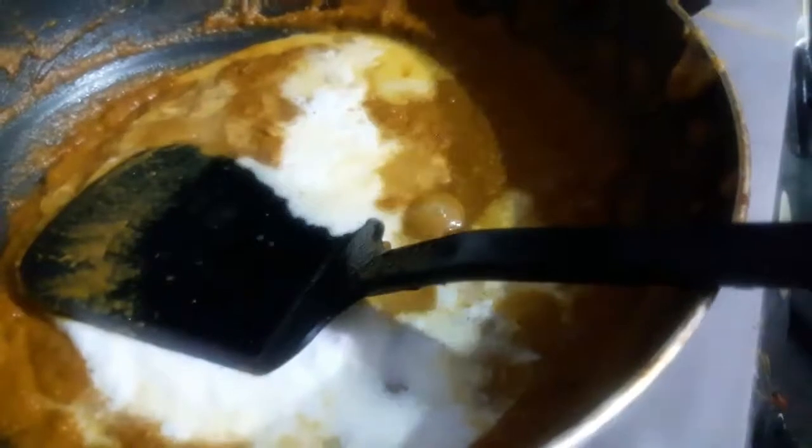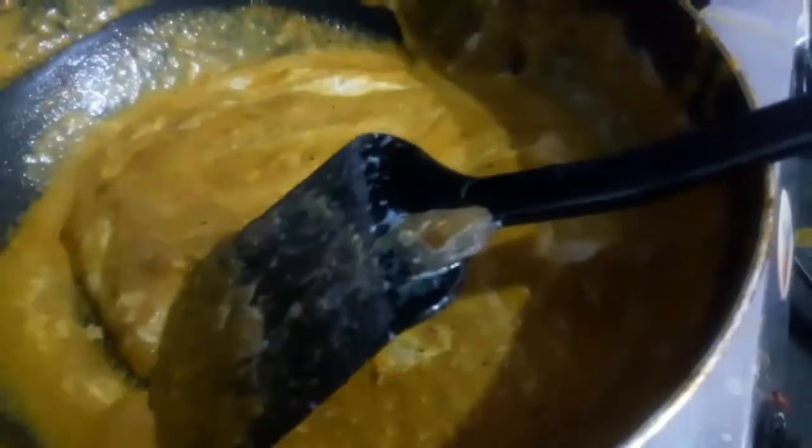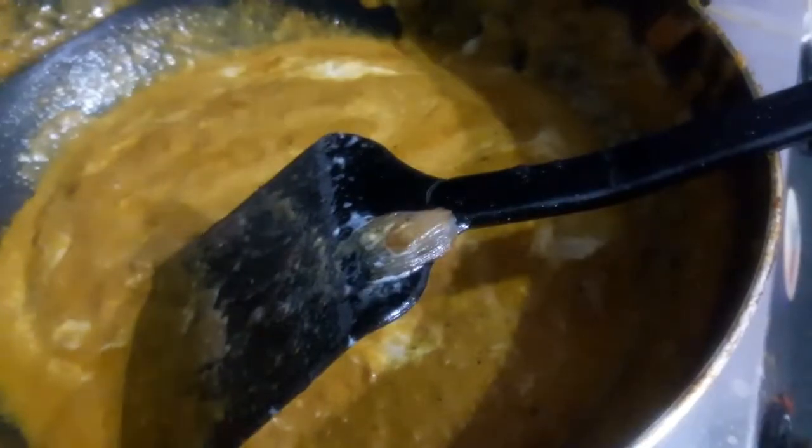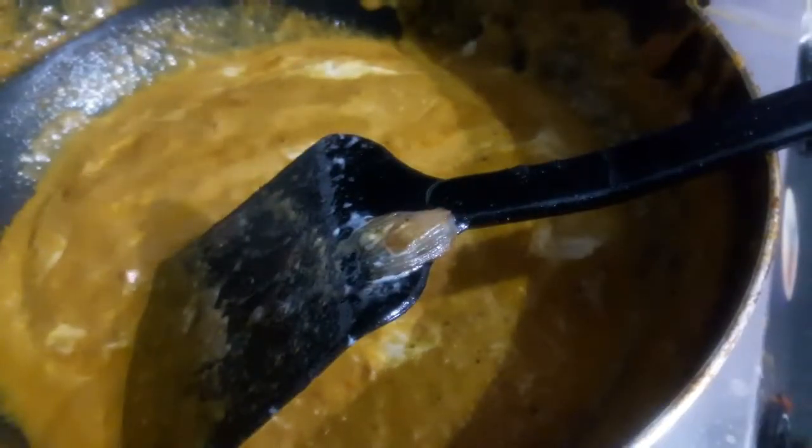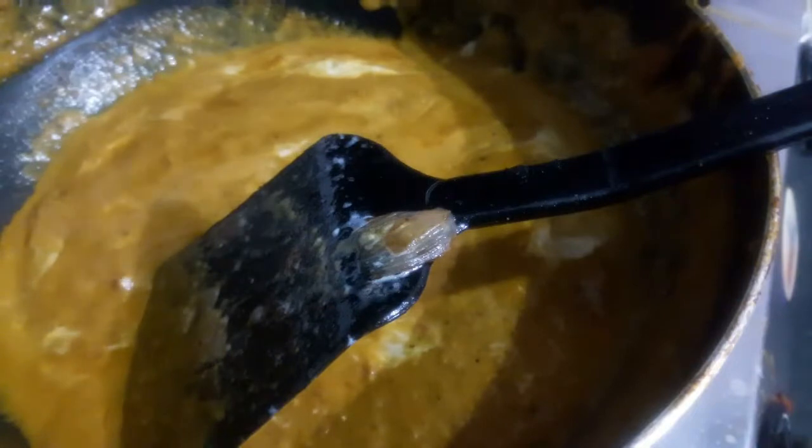Whichever you have at your home you can use. So I'm using fresh cream. At least a bowl of fresh cream, not less. Then only the taste of real malai paneer will come in this.